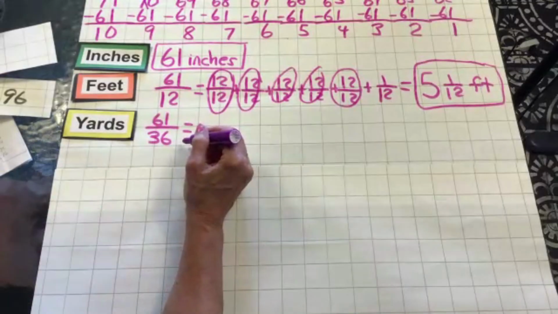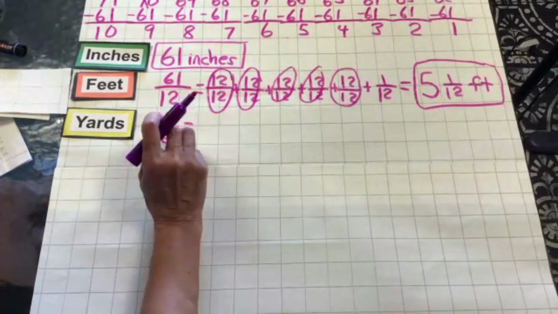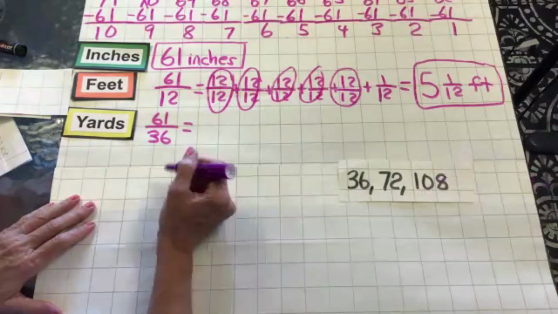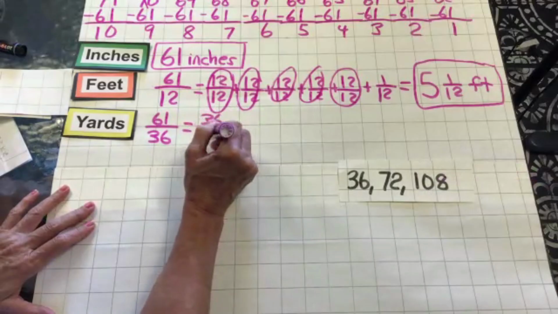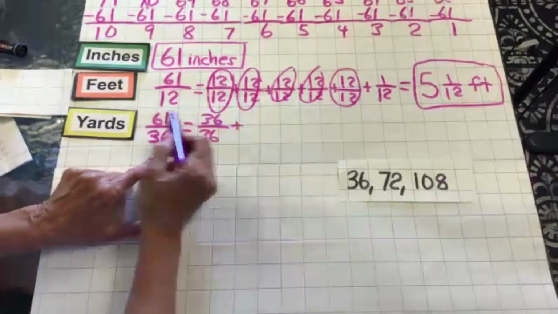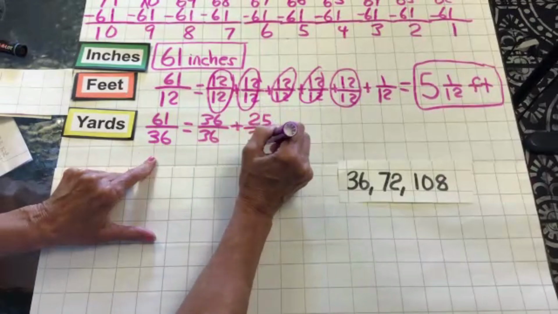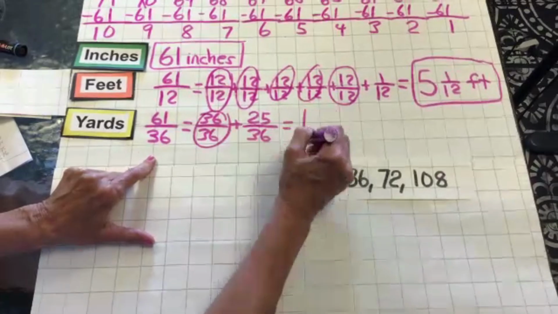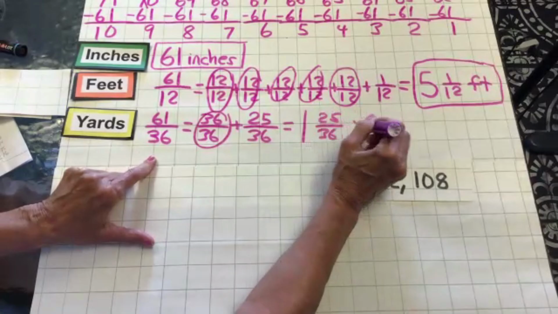It's a different perspective than what you're going to do in your classroom in division, but it's a nice little way to look at it. So here we go. 36. So we can get 36 out of the 61, but now when we take 36 from 61, we get 25. Not quite a whole yard. So that would be 1 and 25/36 yards.